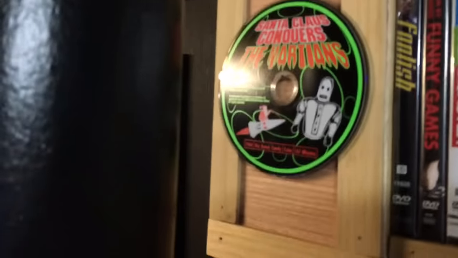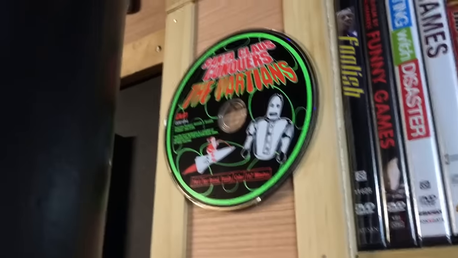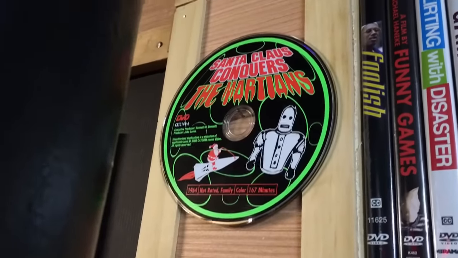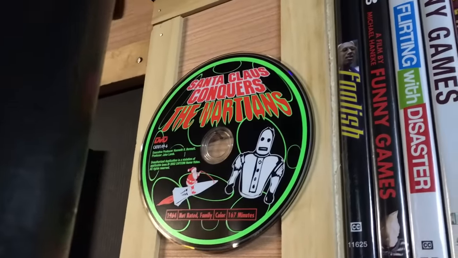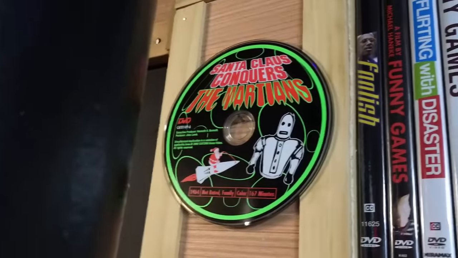Got my Santa Claus Conquers the Martians DVD. This was also sent to me by a viewer a long time ago. I already had this movie in a box set, but I just saw the disc and I was like, that's one of the coolest looking discs I've ever seen. And as such, I just hung it up because I didn't need it. Like I said, I already had the movie, but I had to hang the disc up. It was just too cool looking.